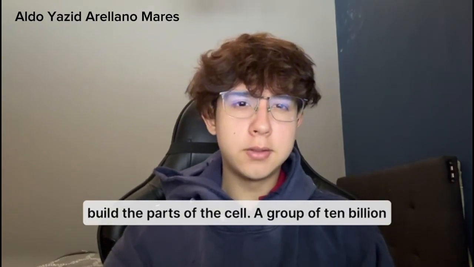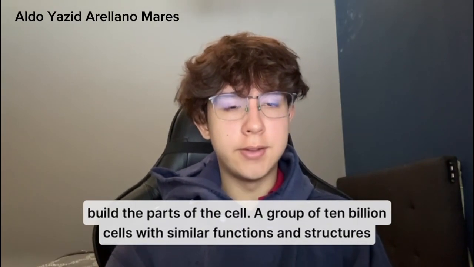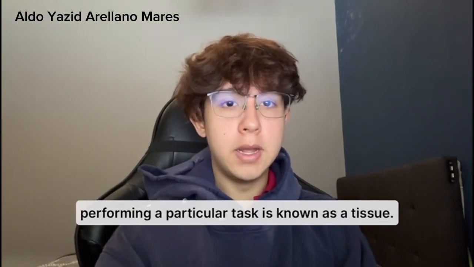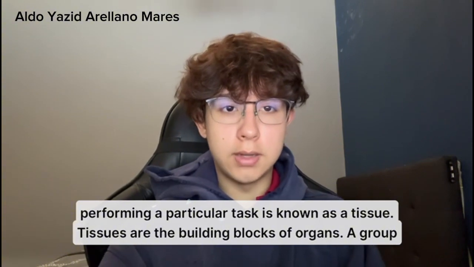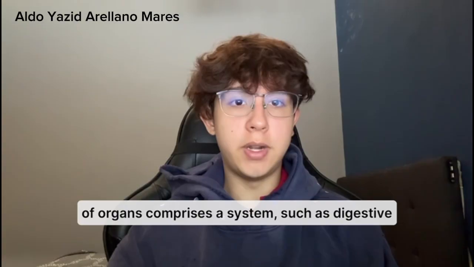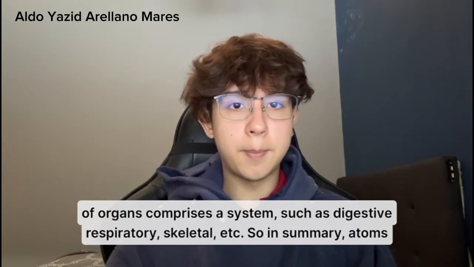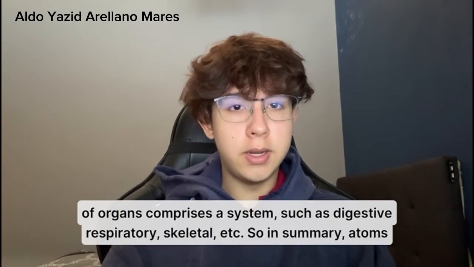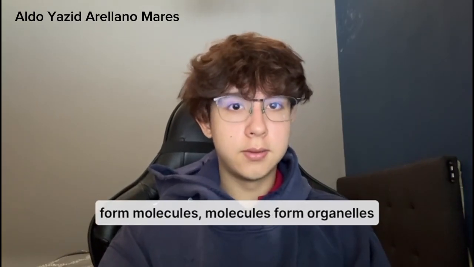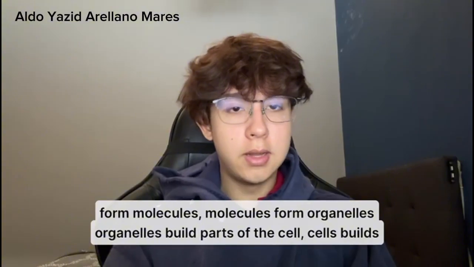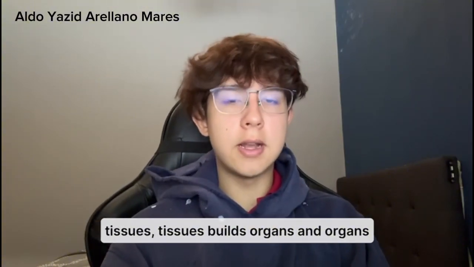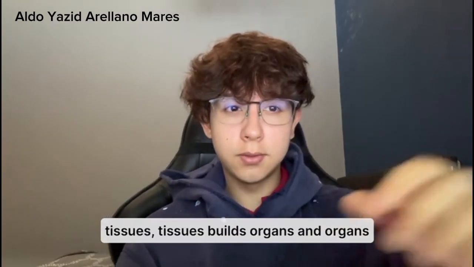A group of cells with similar functions and structures performing a particular task is known as a tissue. Tissues are the building blocks of organs. A group of organs comprises a system such as digestive, respiratory, skeletal, etc. So, in summary, atoms form molecules, molecules form organelles, organelles build parts of the cell, cells build tissues, tissues build organs, and organs build systems.